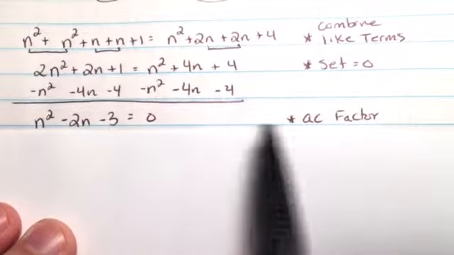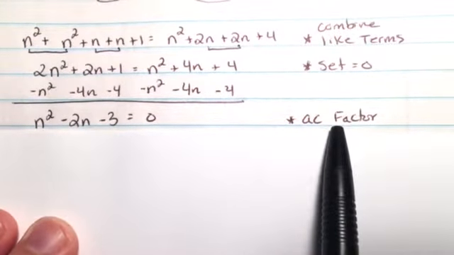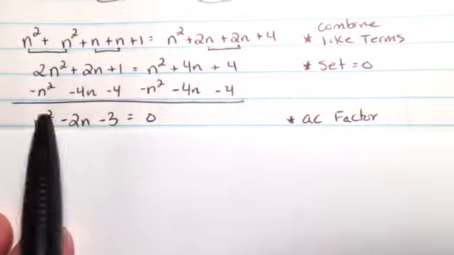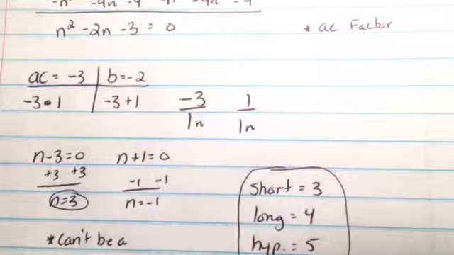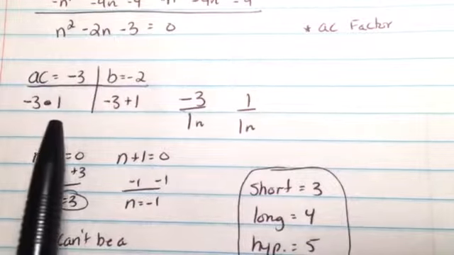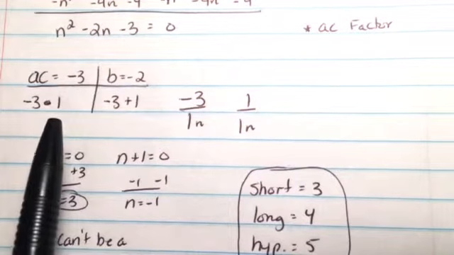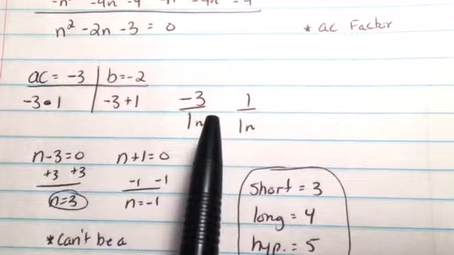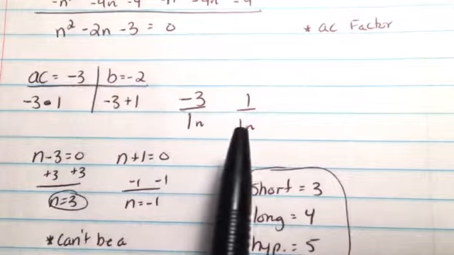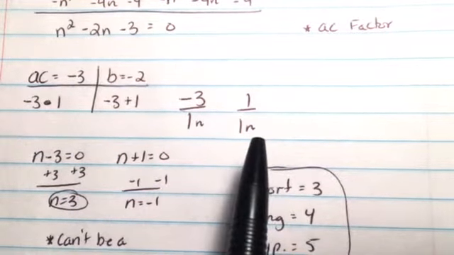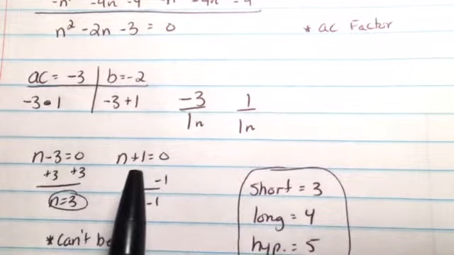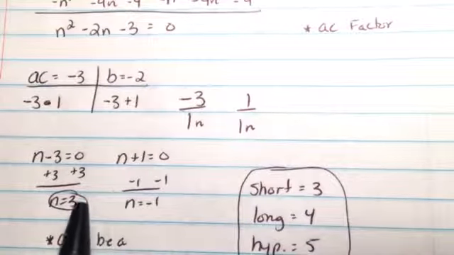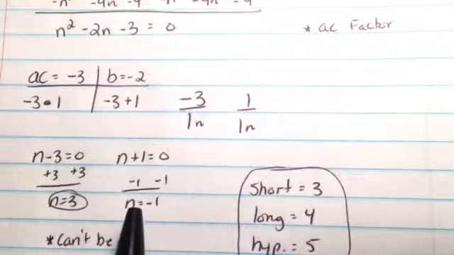At this point, now we can do what we've been doing all along. AC factor. AC comes out to negative 3. The B is negative 2. Find the factors that work out for that. Negative 3 and 1. Divide each of those factors by A. Apply the N. Nothing simplifies. So write out each expression. Set them equal to 0. And just solve. We get n equals 3. N equals negative 1.